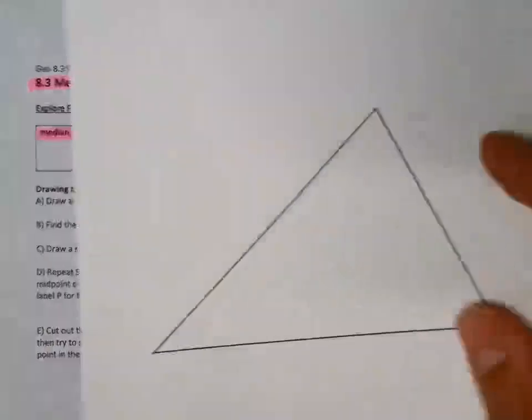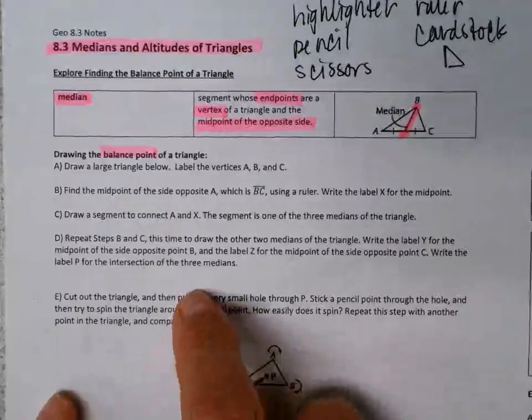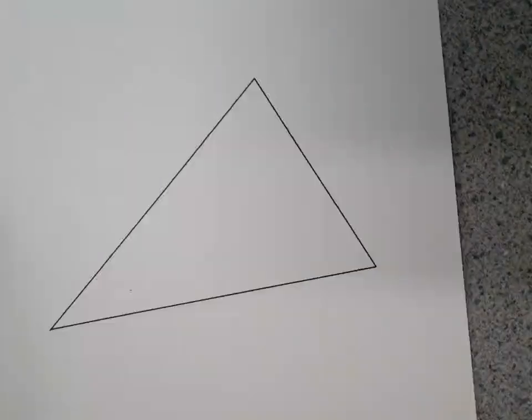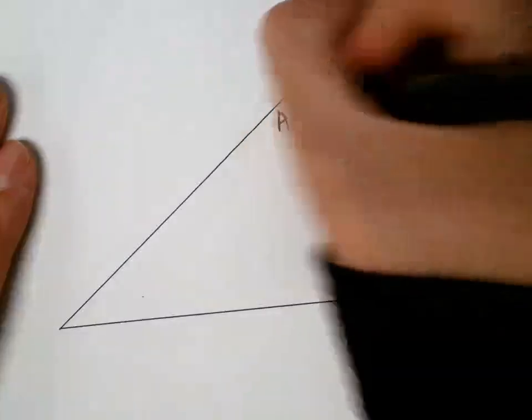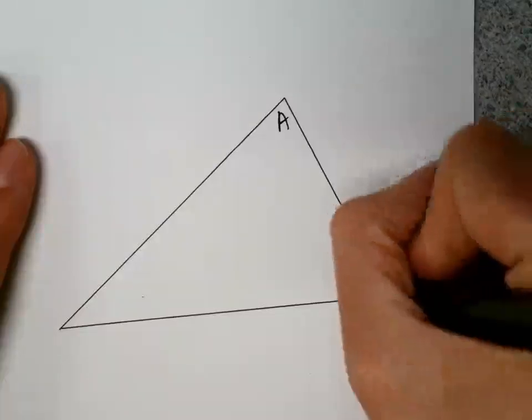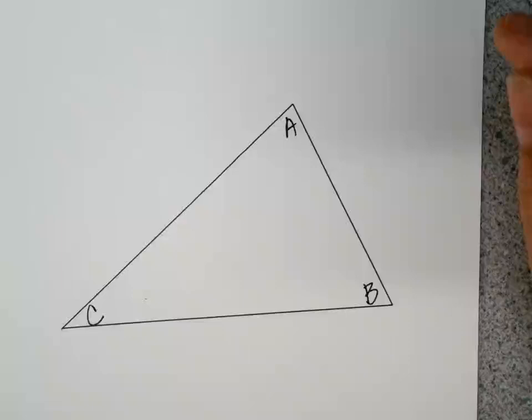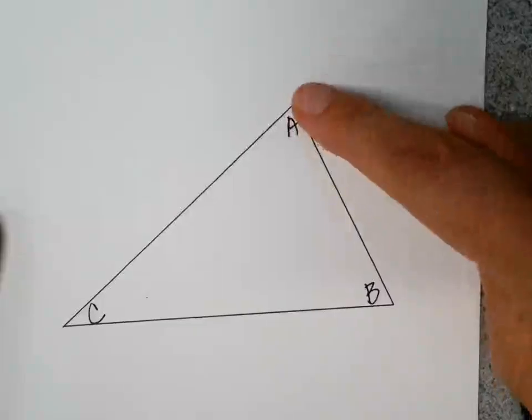So we're going to go ahead and follow these directions here. We're going to draw a triangle. Already got it. Let's label the vertices. Now you want to label these vertices inside because you are going to eventually cut it out. That's B and that's C. First step says find the midpoint of the side opposite of A.